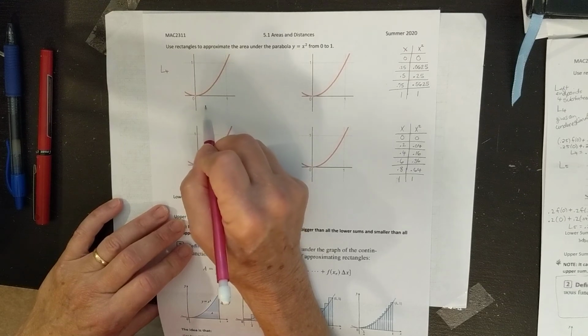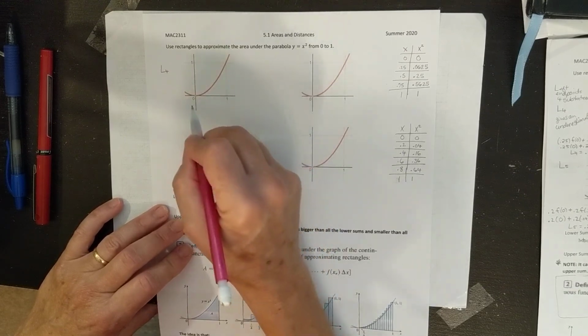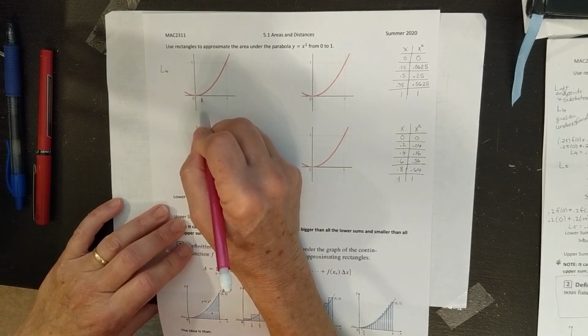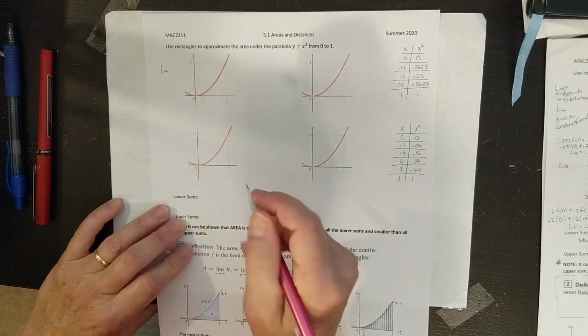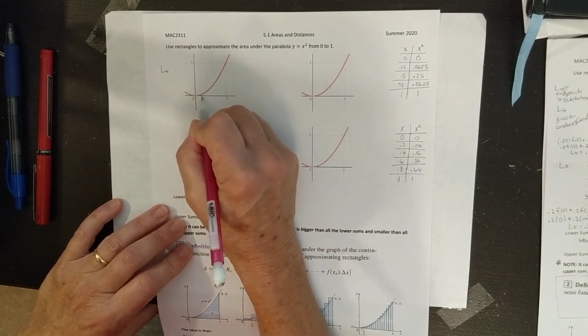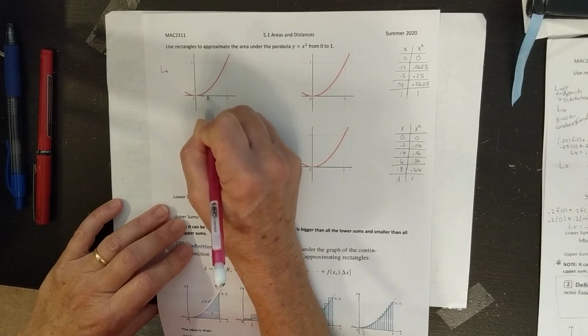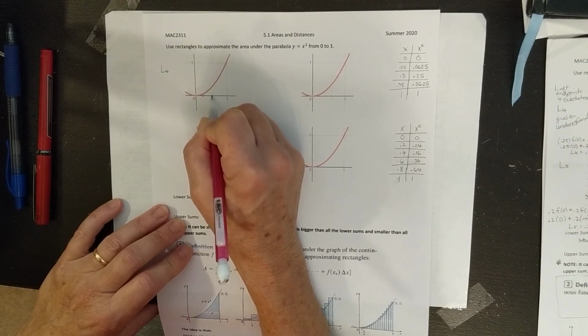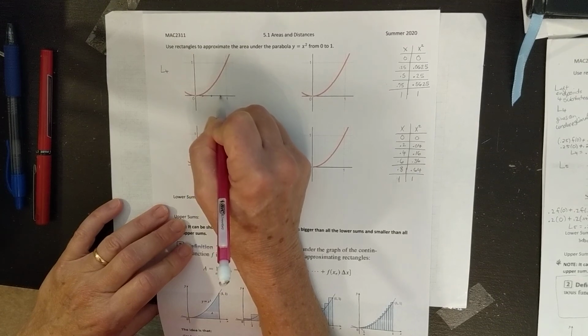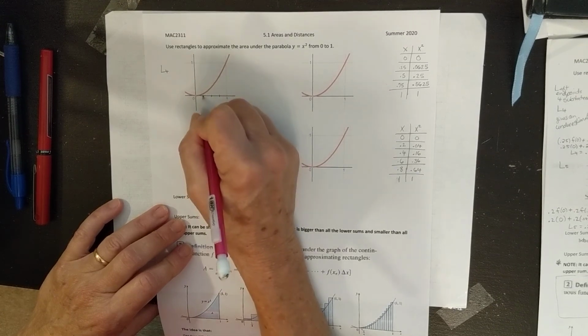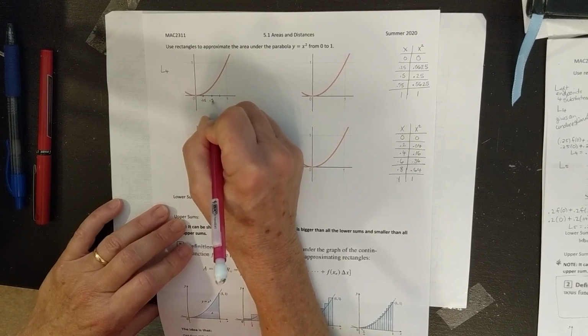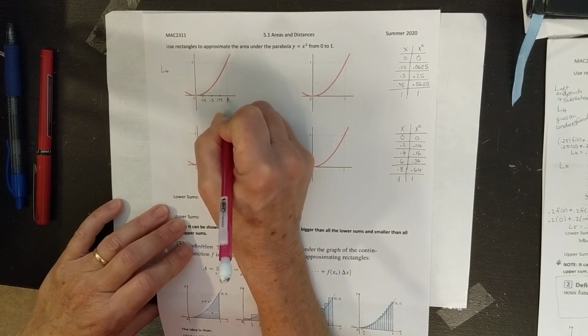So we're going to go over 0.25 on the x-axis and divide this up into subintervals. If we go over about 0.25, that's about right there. This is another 0.25. This is another 0.25. So this would be at 0.25, 0.5, 0.75, and 1.